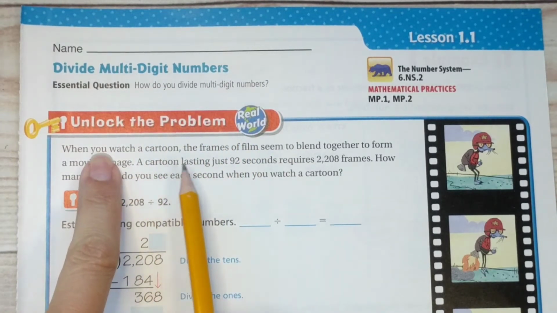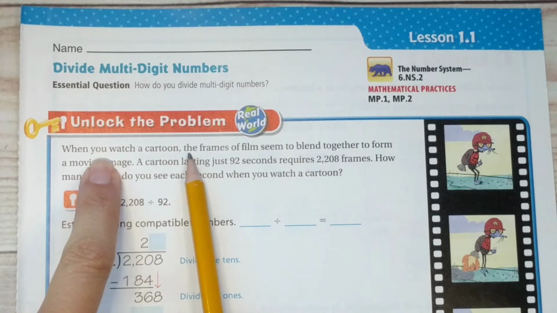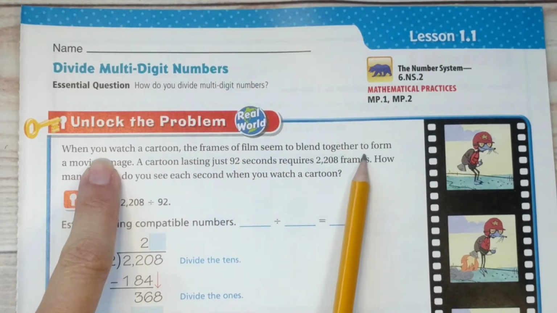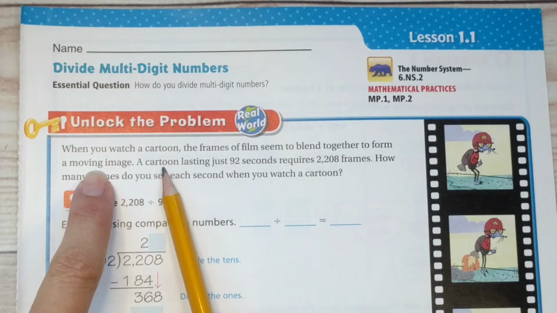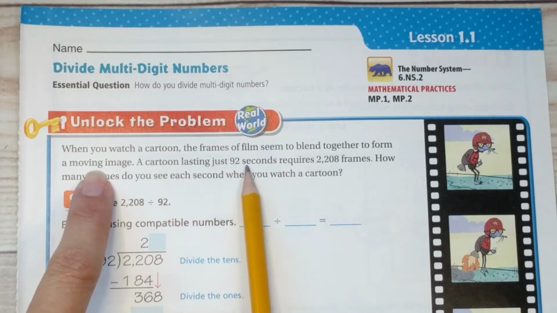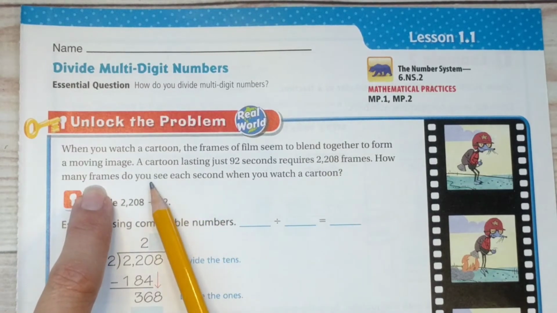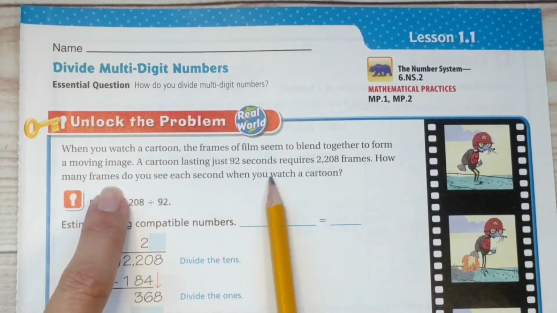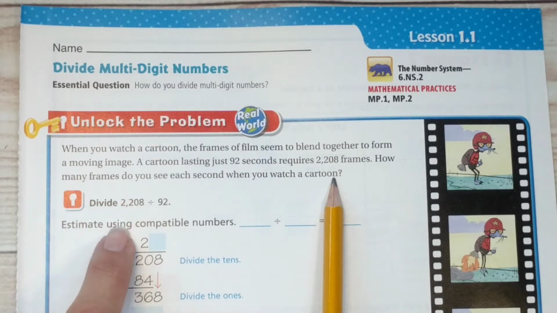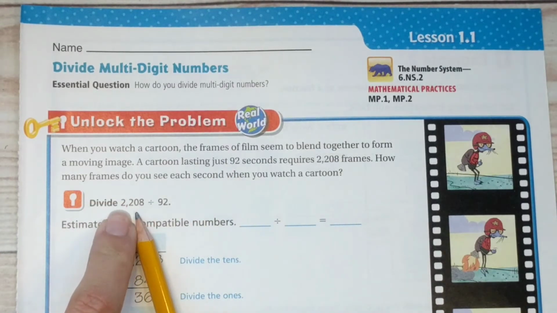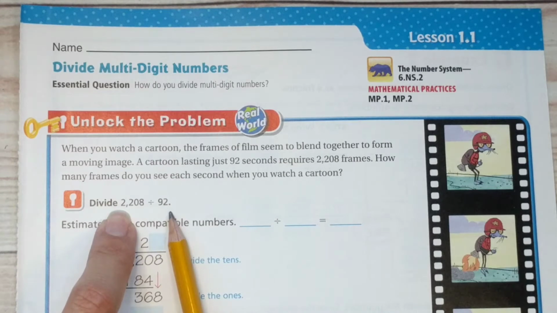Here we go. When you watch a cartoon, the frames of film seem to blend together to form a moving image. A cartoon lasting just 92 seconds requires 2,208 frames. How many frames do you see each second when you watch a cartoon? So we're going to divide 2,208 by 92.